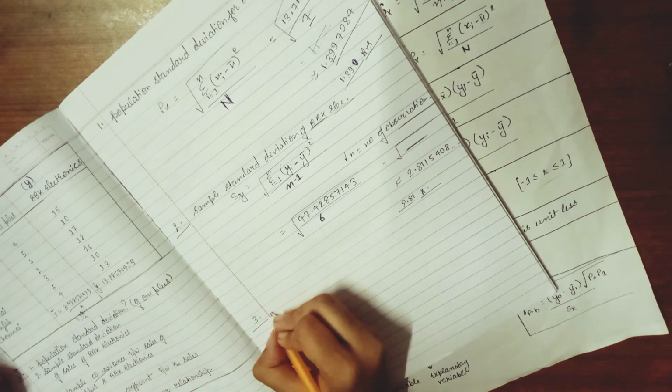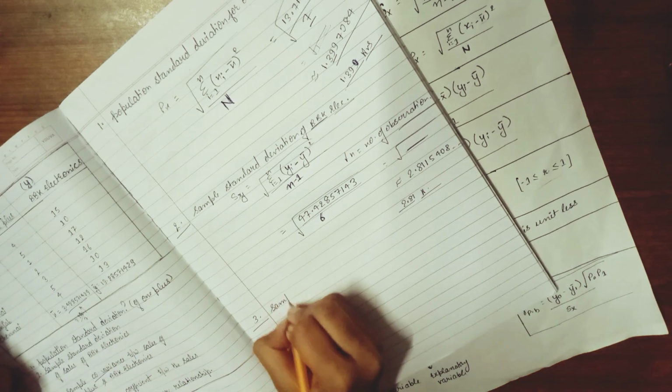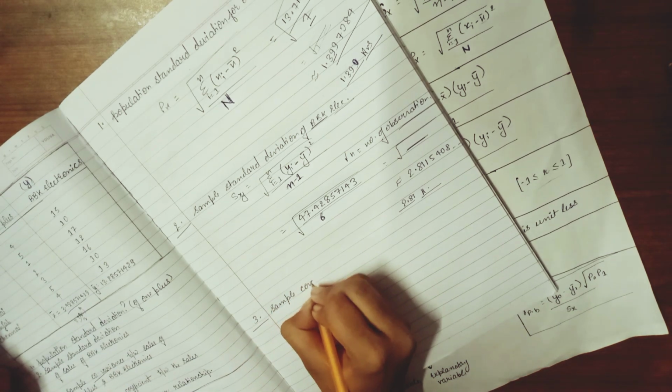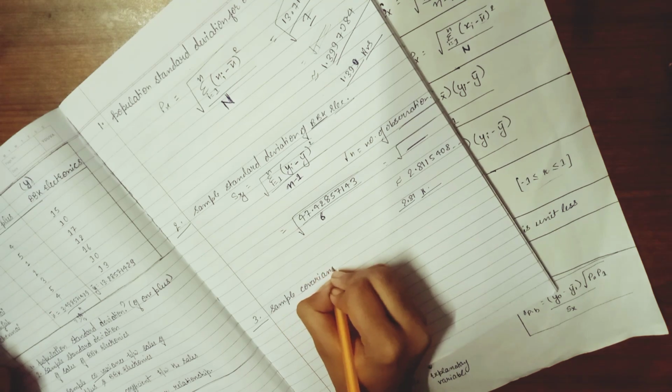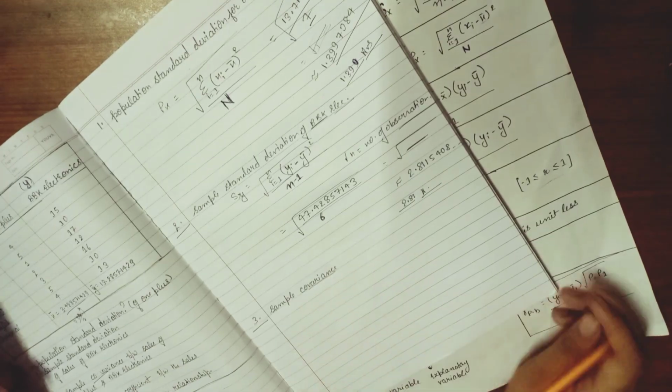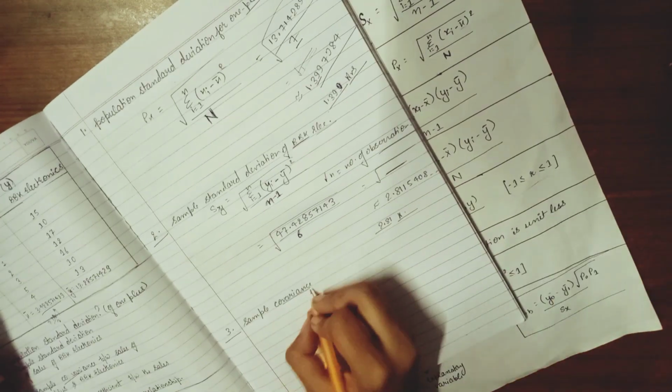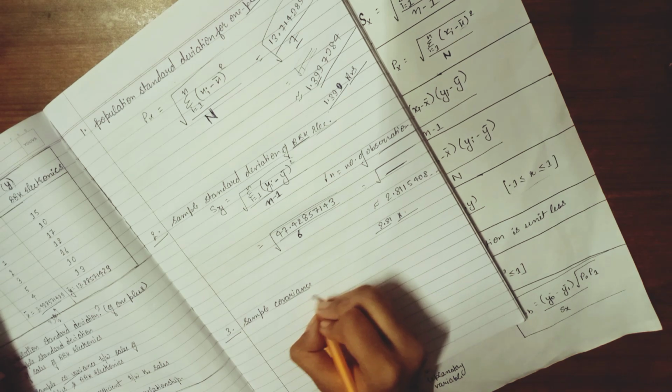The third question is to find the sample covariance. We know the formula for sample covariance.